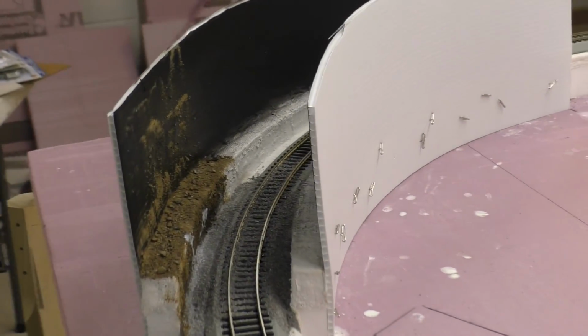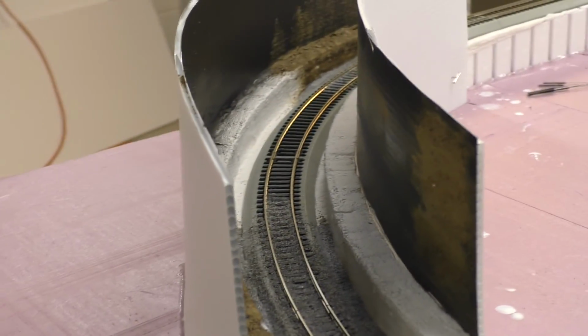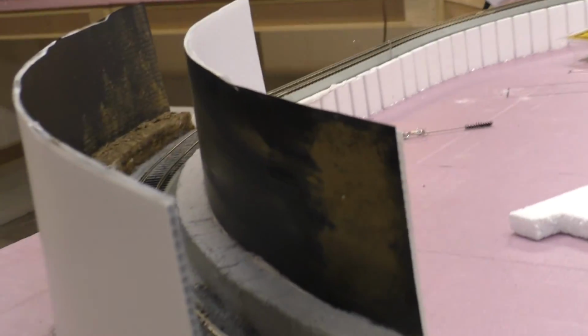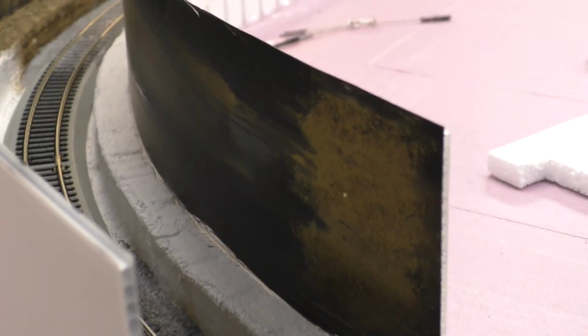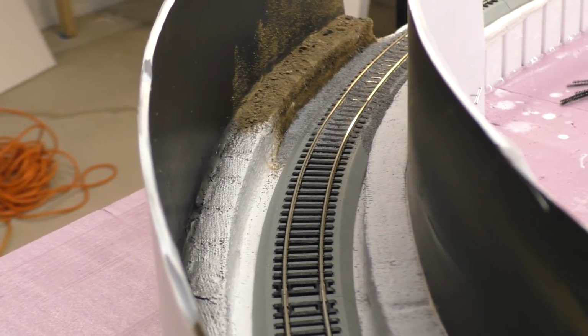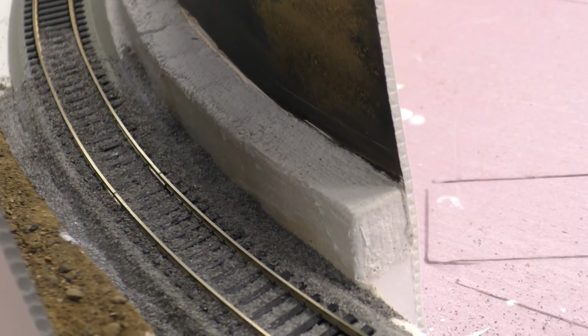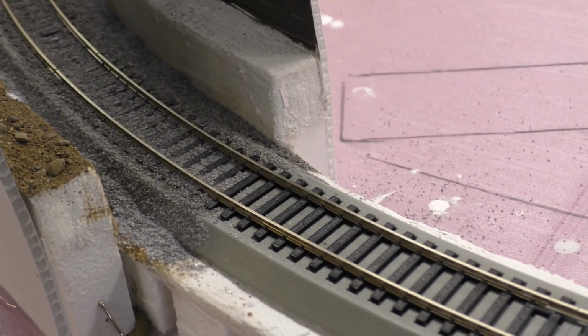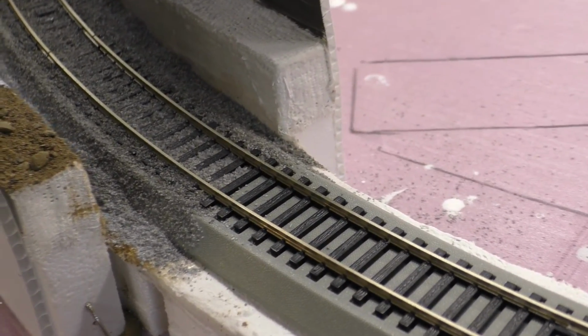So let's go around here, and you can see somewhat the inside part. And you can see it's hugging up against that edge pretty good. I still have to come in with the hot glue. And you can see my ballasting work. This is actually the first time I've ever ballasted any railroad track.